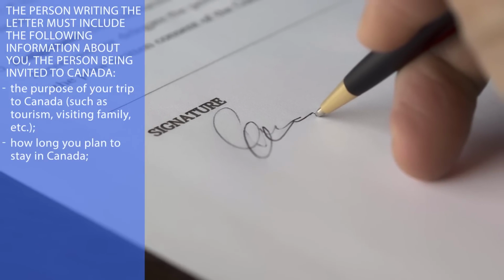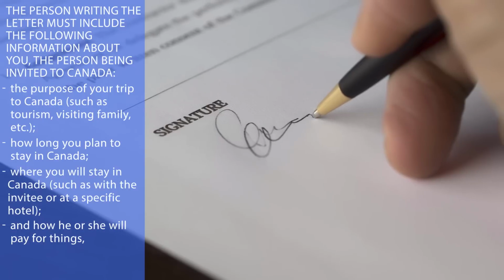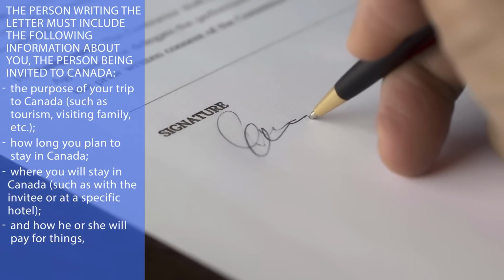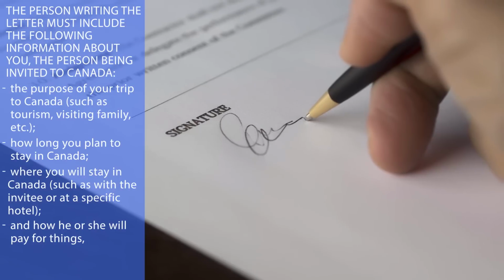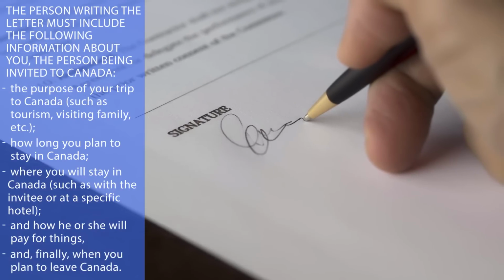How long you plan to stay in Canada, where you will stay in Canada, such as with the invitee or at a specific hotel, and how he or she will pay for things. And finally, when you plan to leave Canada.